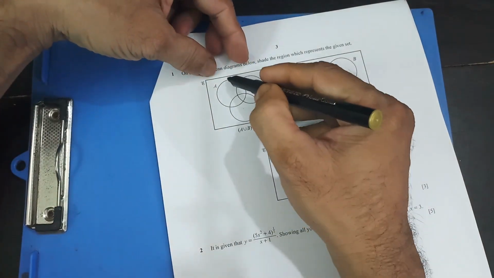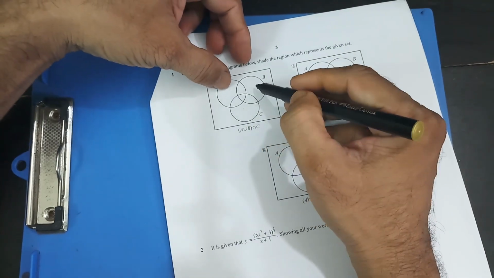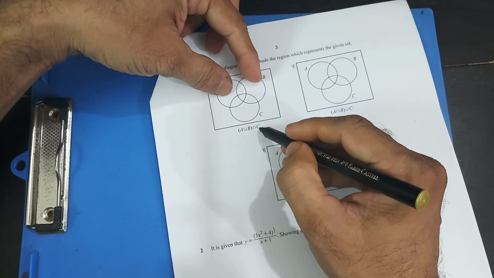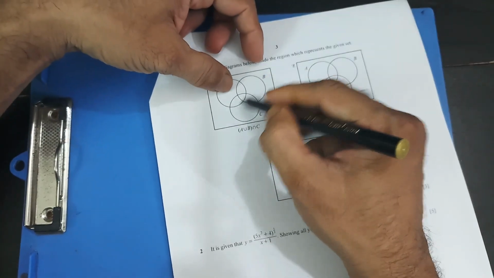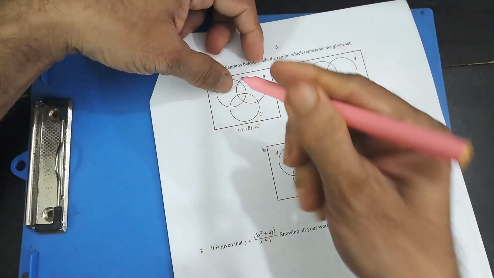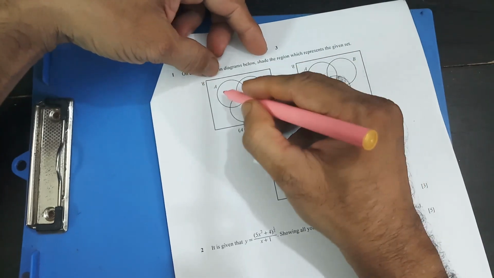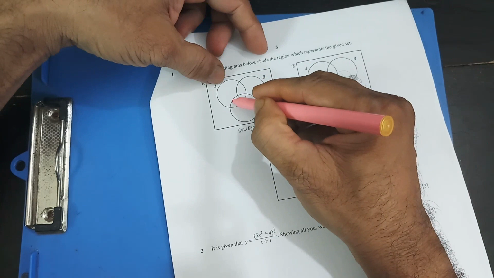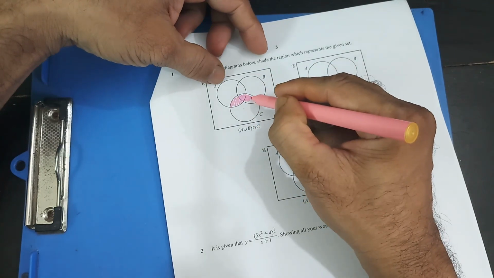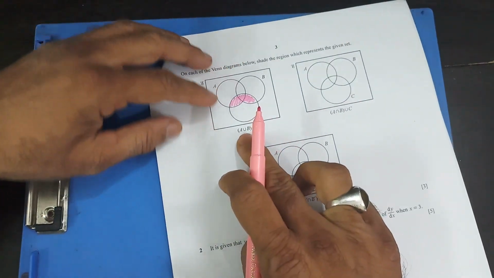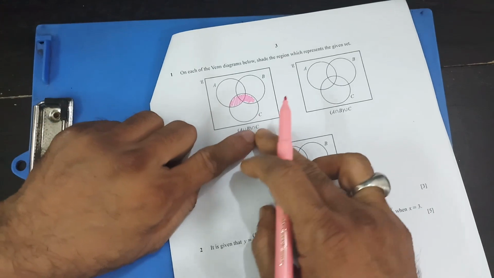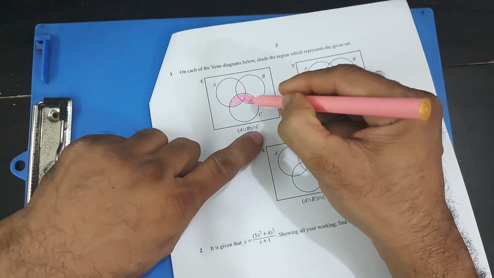So A union B, the whole thing that belongs to A and B, and then this part intersecting with C. So not the whole thing intersecting with C, only this part that belongs to A and B and C, this part over here. Okay, so that's my A union B, everything that belongs to A and B, but also belongs to C. So that part only, okay?